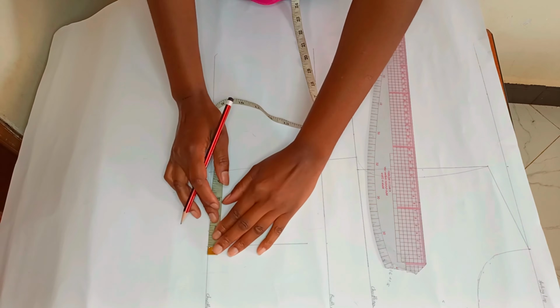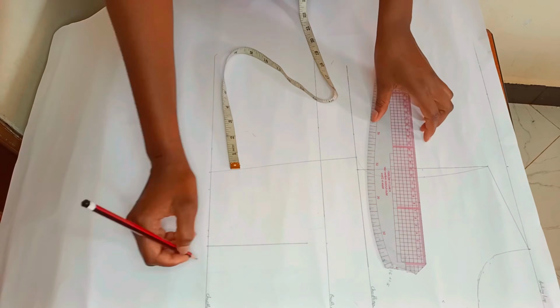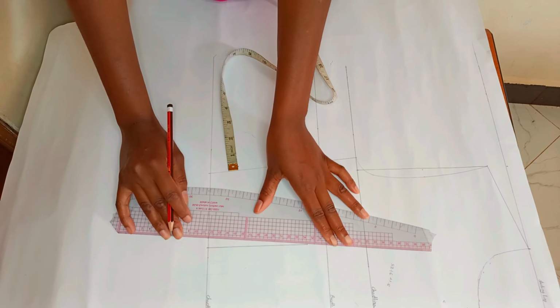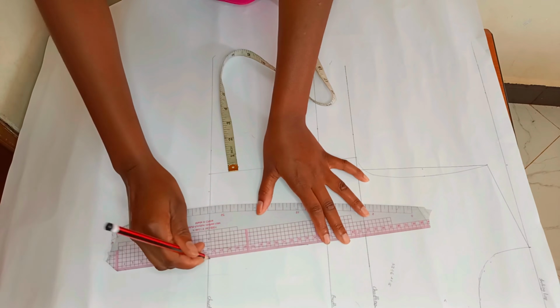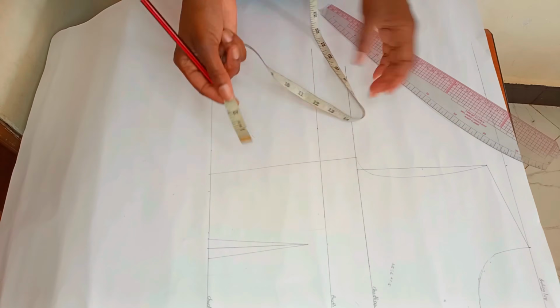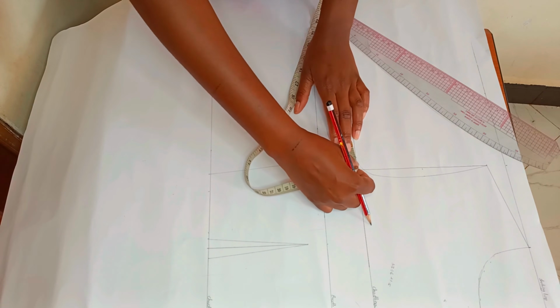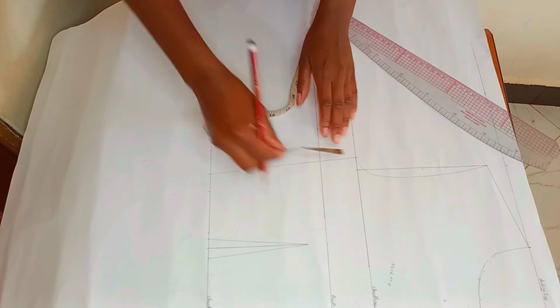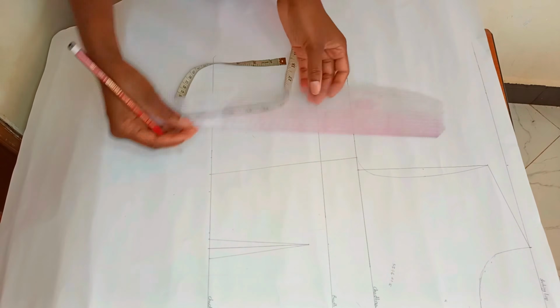For our dart leg, we're going to come out by half an inch from both sides. Afterwards, we're going to connect the 2 points together. And that will be our dart. From the chest line, I'm going to add 1 inch and also from the waistline and join the 2 points together, and that will act as our seam allowance.